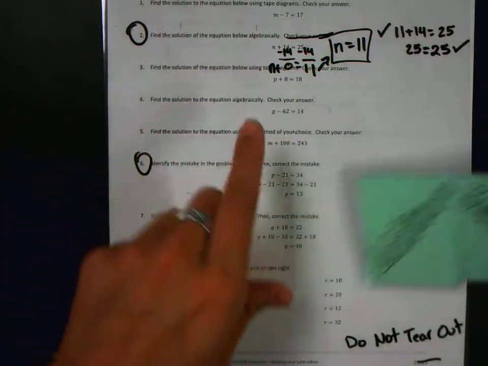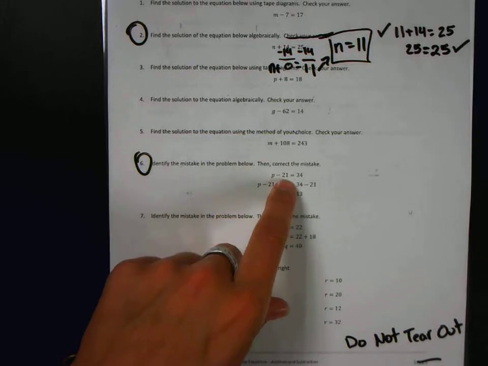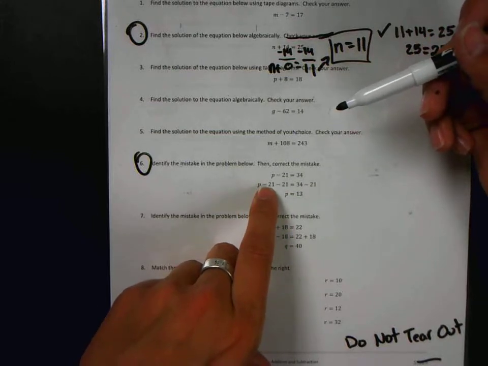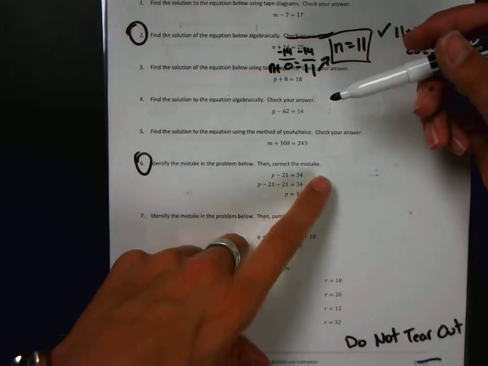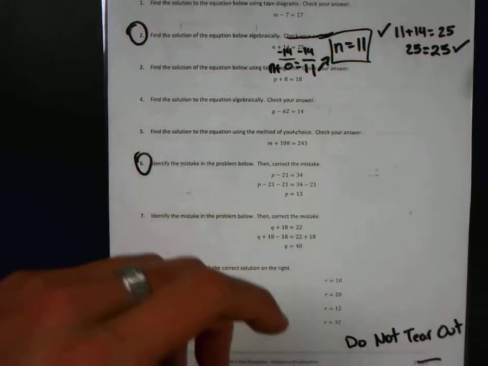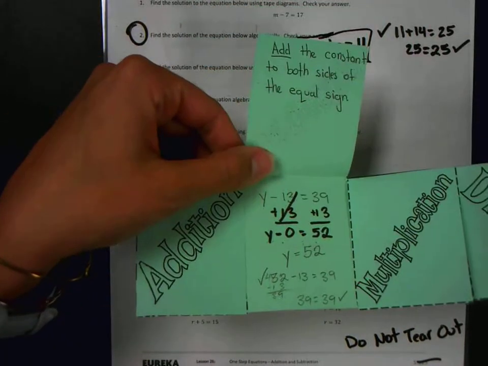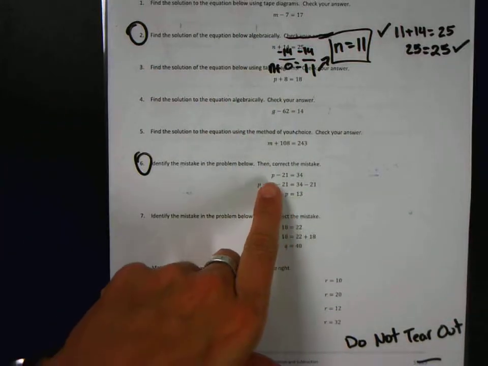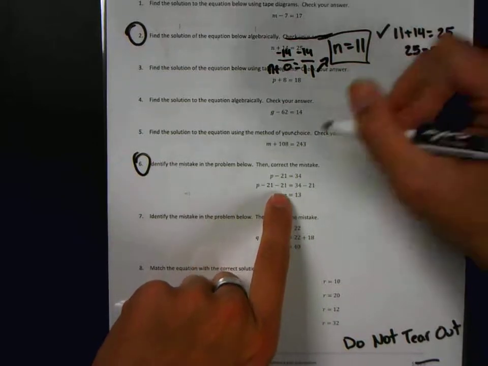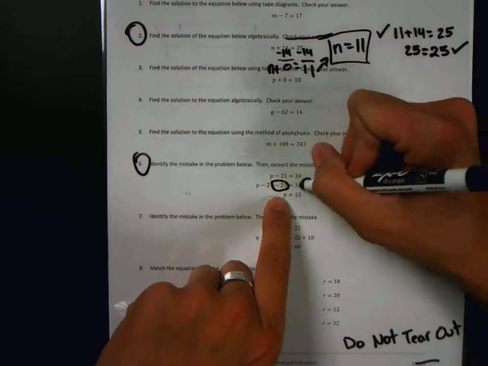The next row says p minus 21 minus 21 equals 34 minus 21. Well, that doesn't look quite right. My foldable said I need to add the constant to both sides. Did we add the constant to both sides here? No, we subtracted. So we want to identify the mistake by circling that we subtracted instead of adding, which also means our answer is wrong. So that's our first step, to identify the mistake.